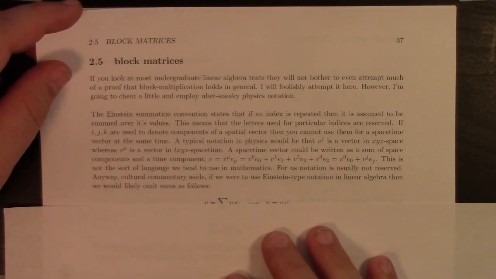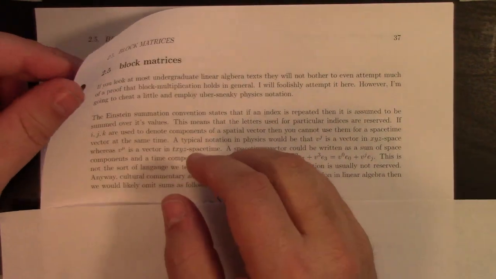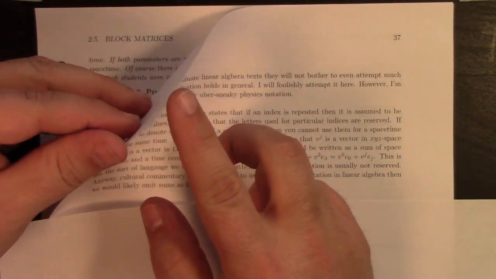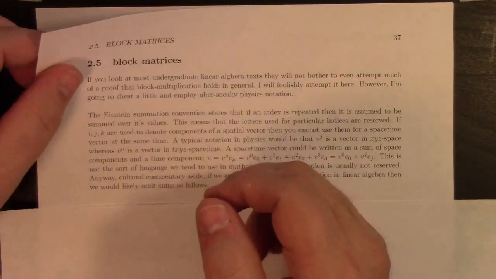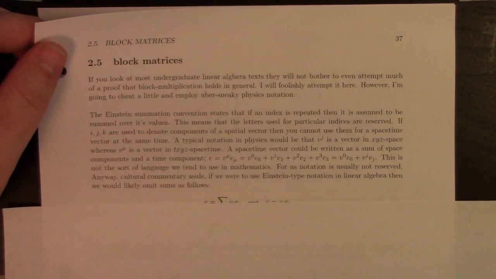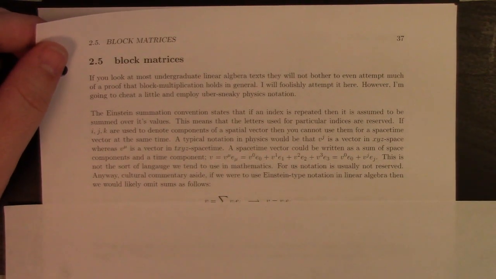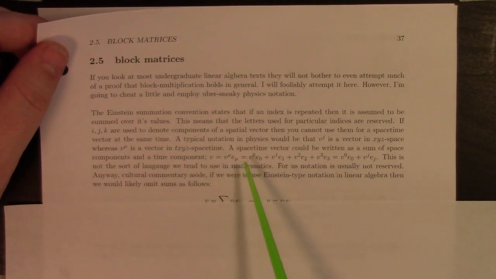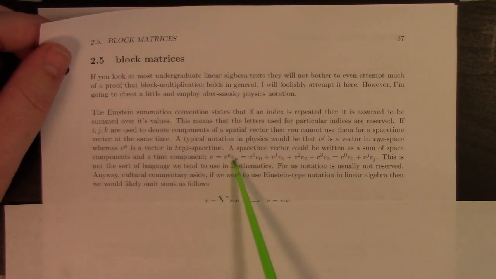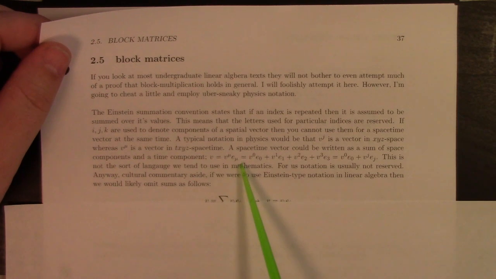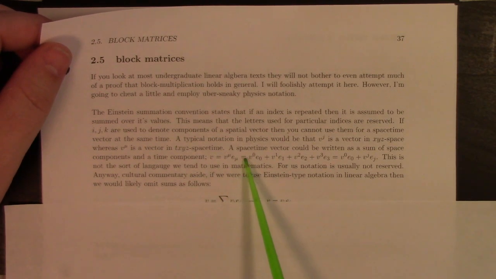So here I introduced some kind of sneaky physics notation, which is called the Einstein notation. One of his great contributions, I think it's a bit of a joke, was to remove sums in physics. So if an index is repeated in physics, that means it's summed over, and the kind of index it is will indicate the kind of sum.